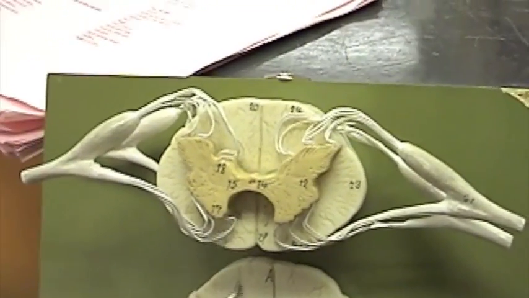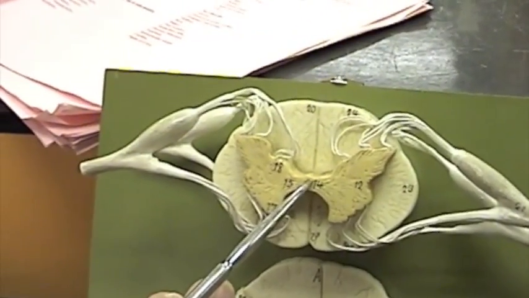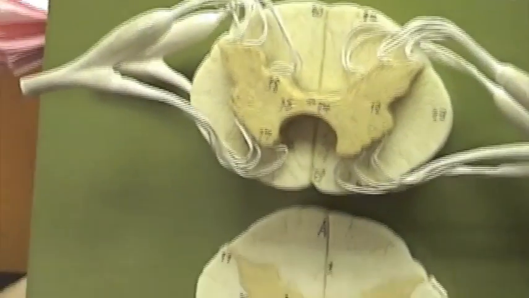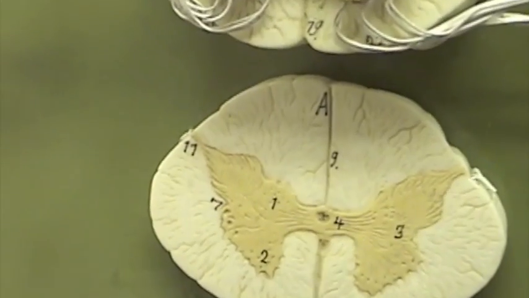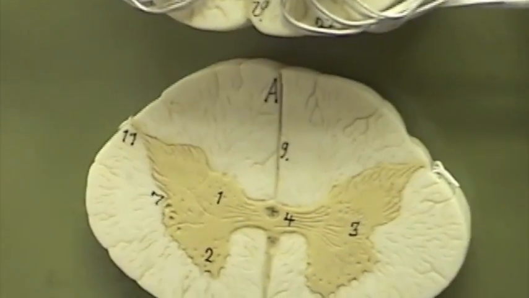Right down the center of the spinal cord is a little canal represented here. That little canal runs the length of the spinal cord and is filled with cerebrospinal fluid.